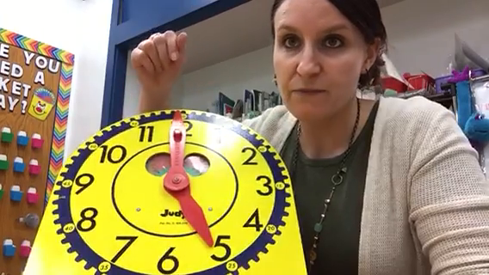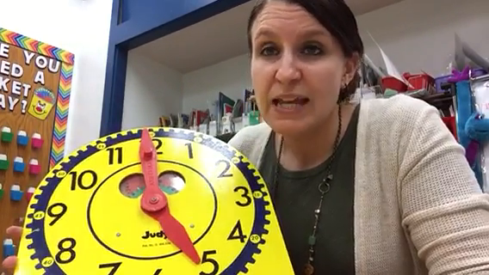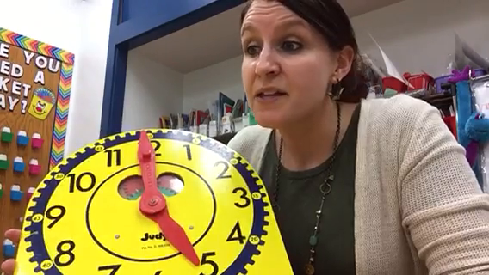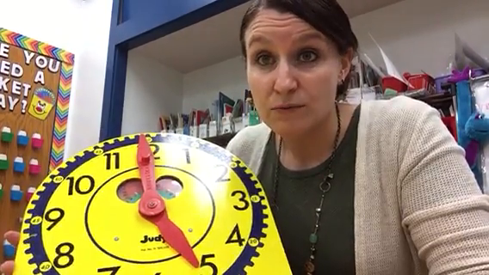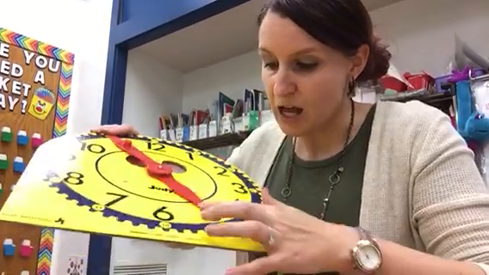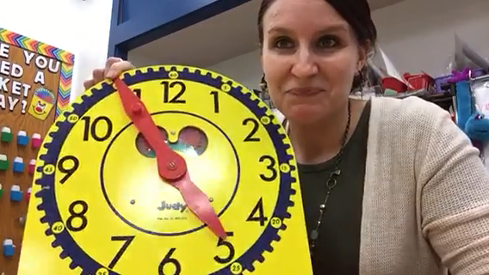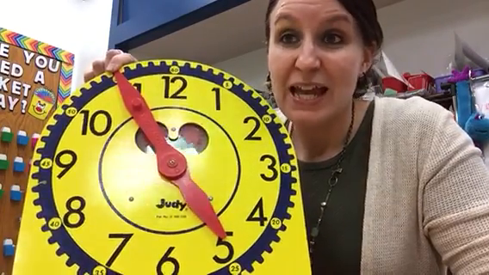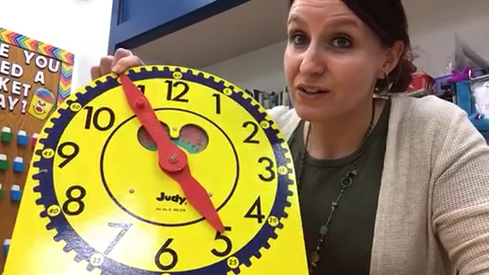that hour hand is pointing right at the 5. Now, one tricky thing with the hour hand is when you have a time that is very close to the next hour. For example, right now my clock is reading what time? If you were thinking 4:55, you are correct.